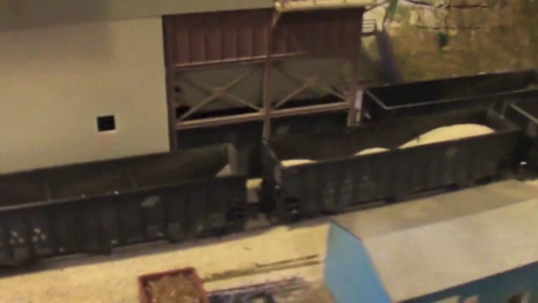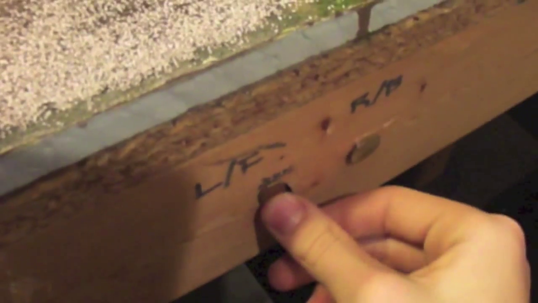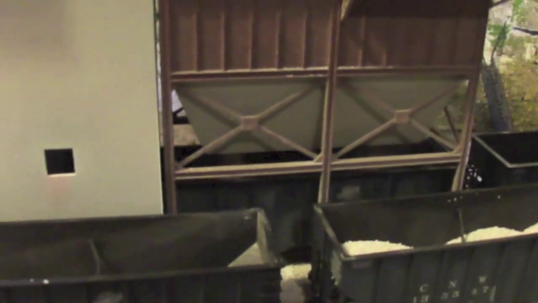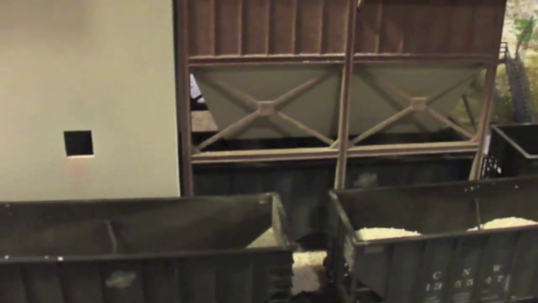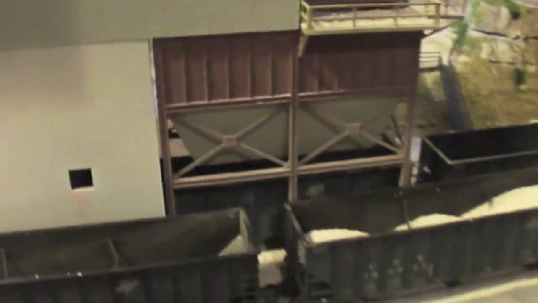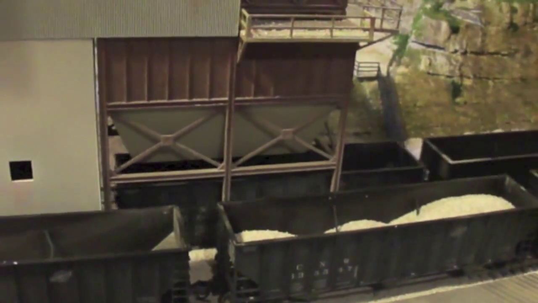And now that we have the first car under the chute, we will push in the lock and then pull out to load. So there, it's flowing. We gotta check the amount. We don't want too much, so we'll cut off there. Push the next car under.